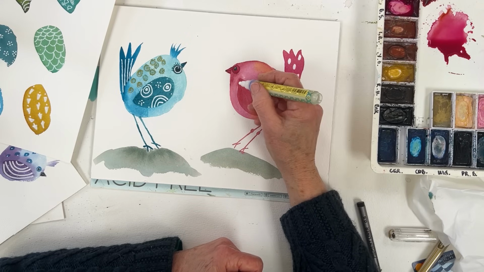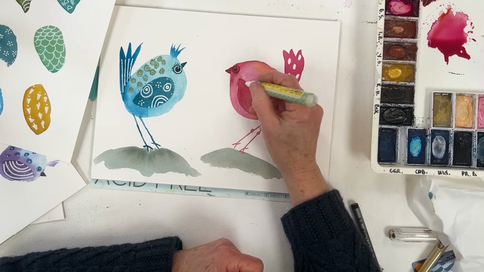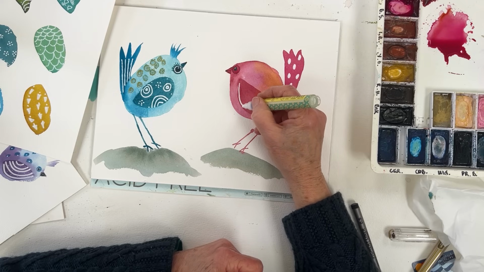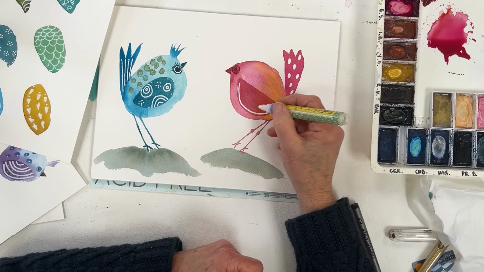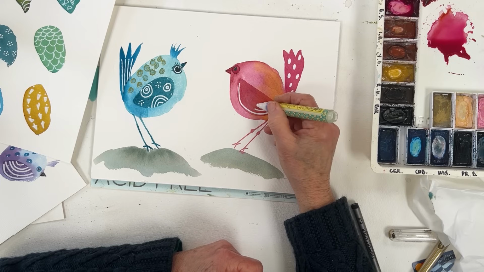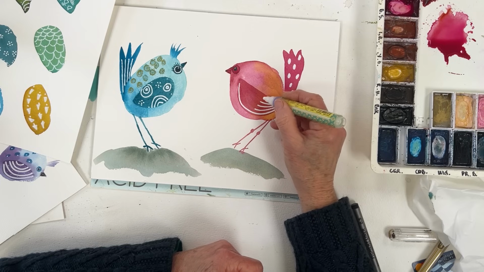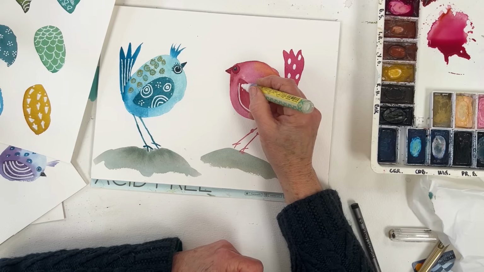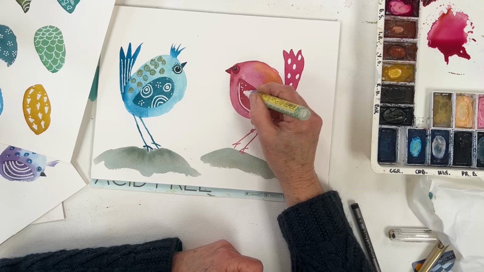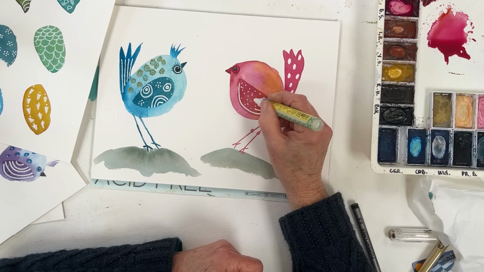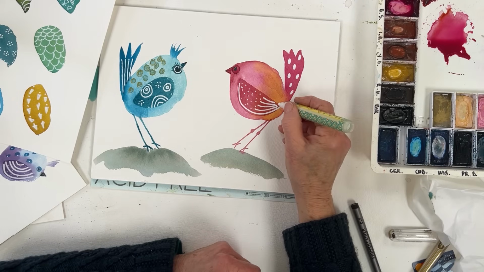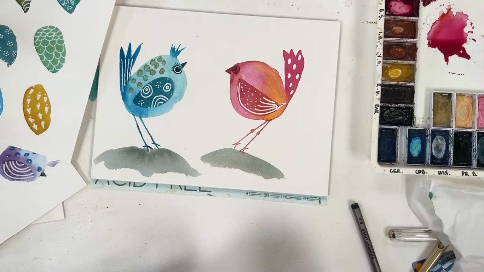I can't make up my mind what to do. I'm going to do that. It's probably not the best choice, but that's what I'm going to do. And then we do that. And then I'm going to do lots of dots, like stars. Okay, that'll do. Just put a little point there.